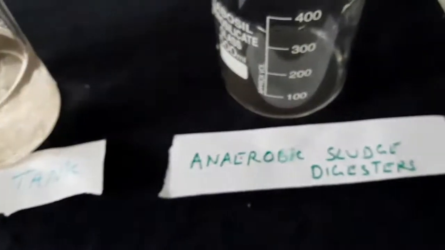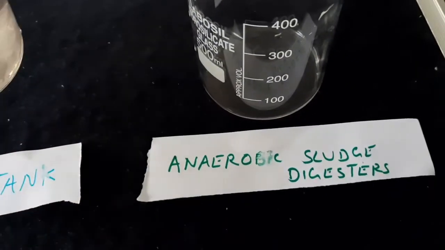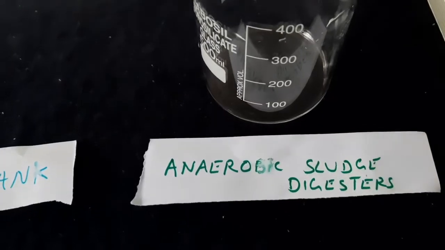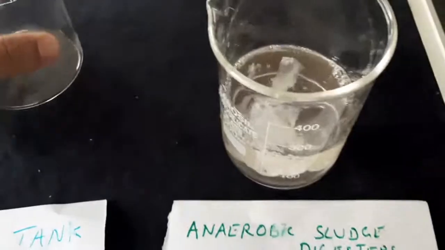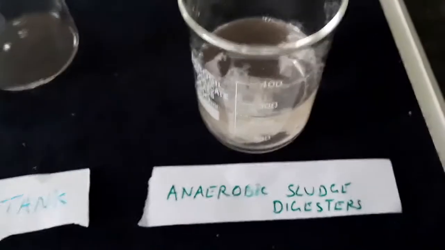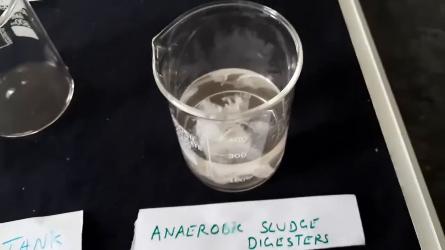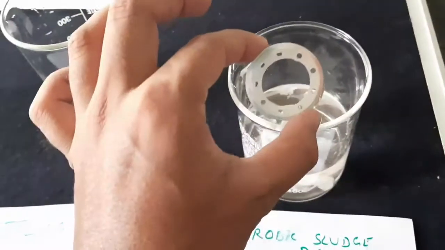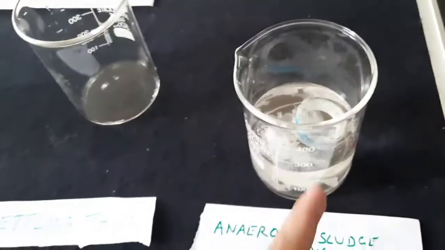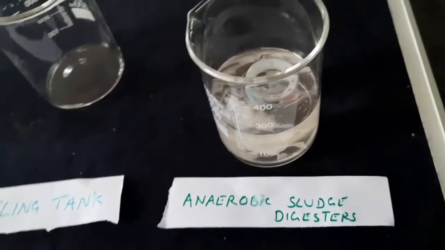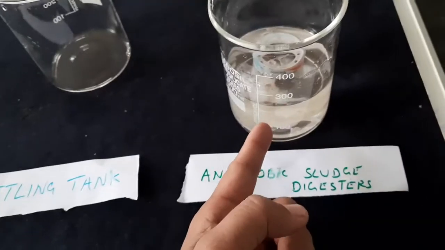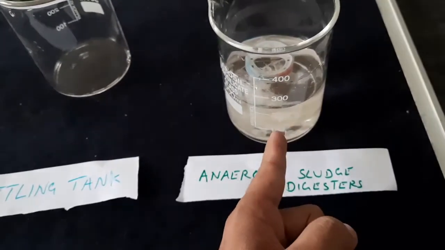So I will pass this water to another tank called the anaerobic sludge digester. Okay, what you see in this anaerobic sludge digester, please understand the name itself, anaerobic, that means it contains anaerobic bacteria. So let us imagine this cellotape as the anaerobic bacteria present in the anaerobic sludge digester. Here activated sludge plus the effluent are there.